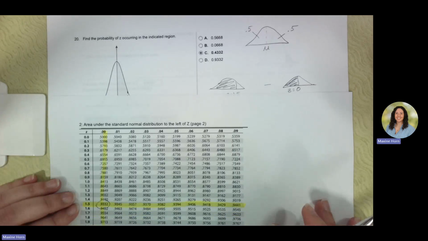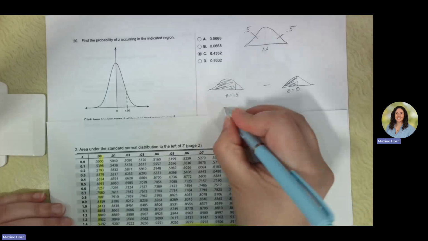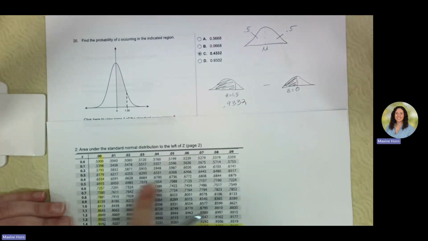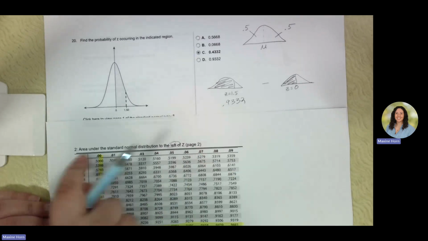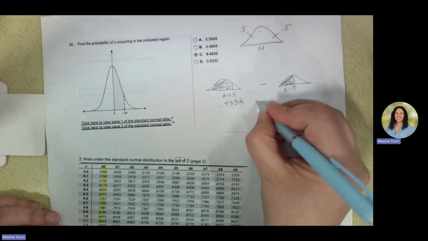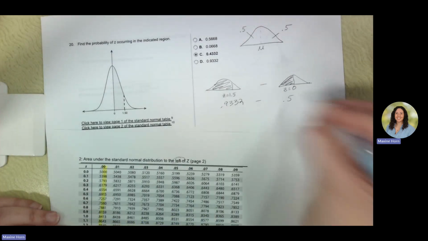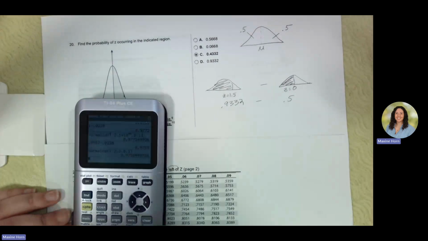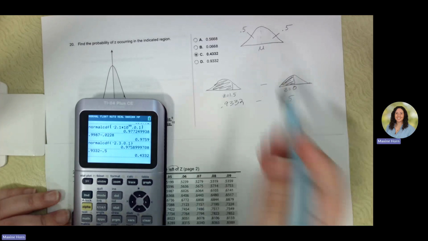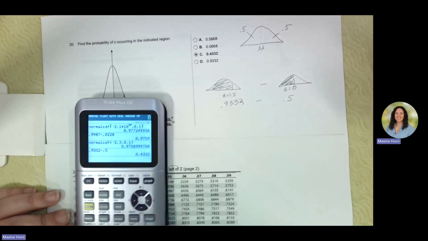Okay, so sorry, you can't see that. 0.9332. That is the area. Again, the numbers inside the body of this are the areas to the left. The numbers on the outside are the z-scores. Okay, so 0.9332. And then we already knew that that was 0.5. So we can just plug that into the calculator to get the 0.4332.